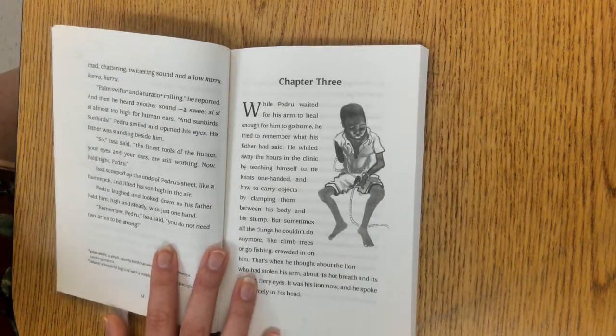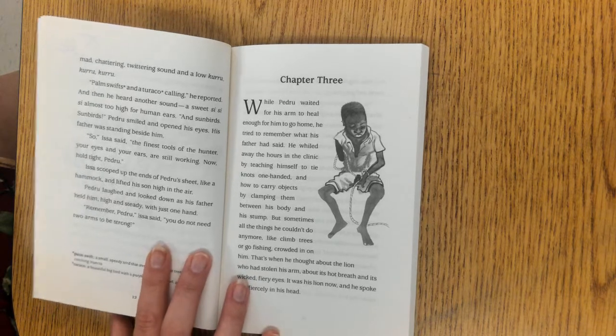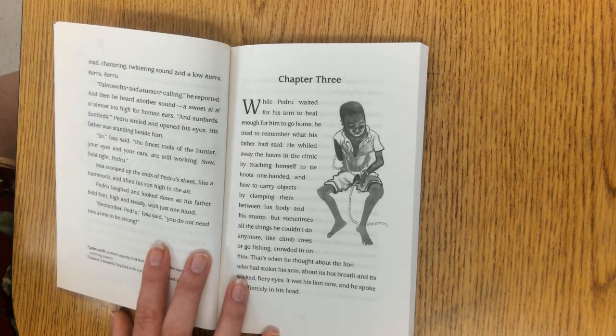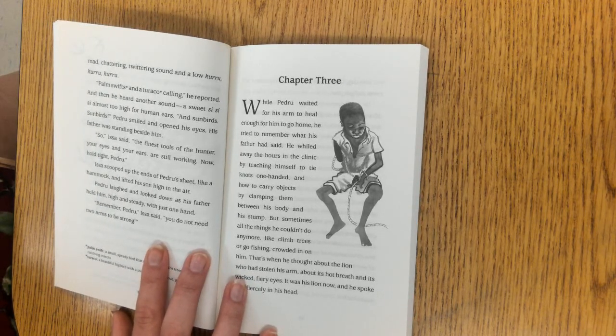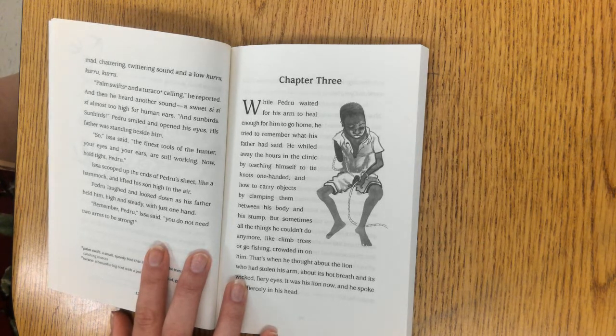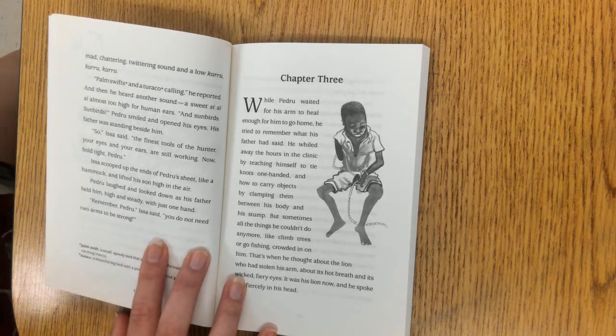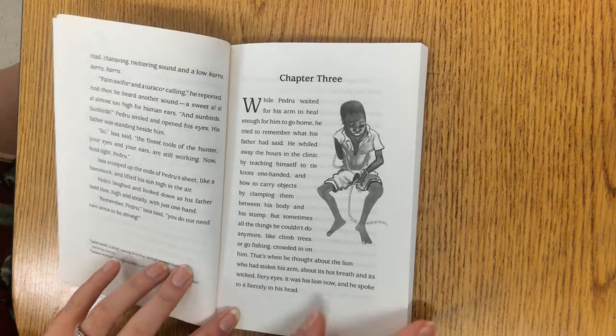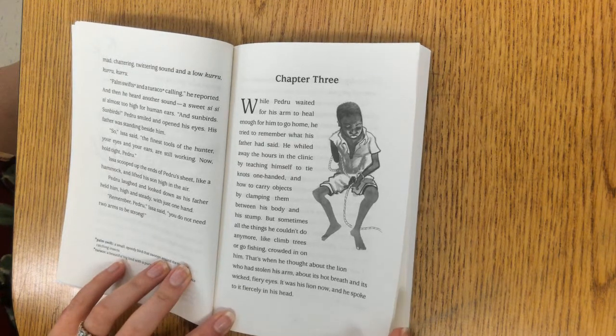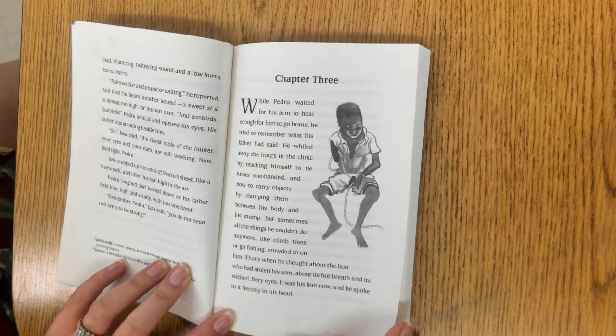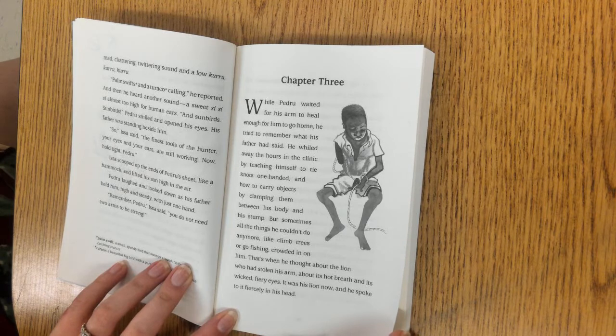Chapter 3. While Pedro waited for his arm to heal enough for him to go home, he tried to remember what his father had said. He willed away the hours in the clinic by teaching himself to tie knots one-handed and how to carry objects by clamping them between his body and his stump, but sometimes all the things he couldn't do anymore, like climb trees or go fishing, crowded in on him.